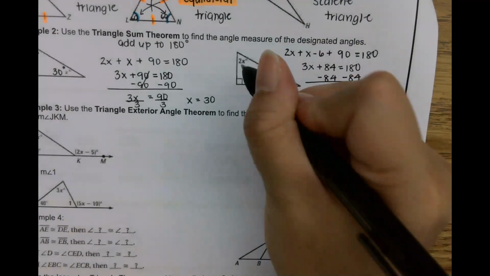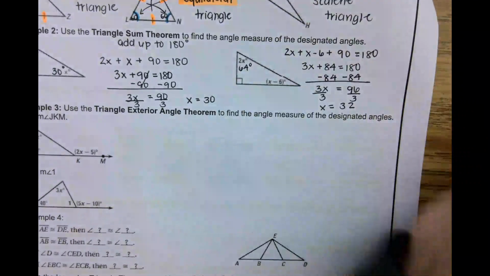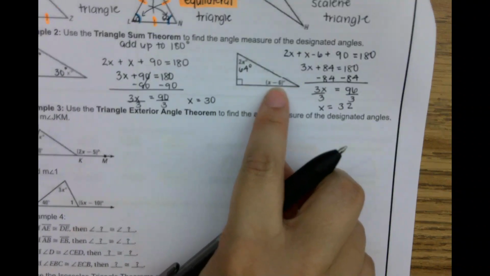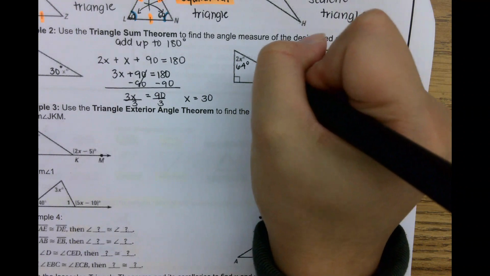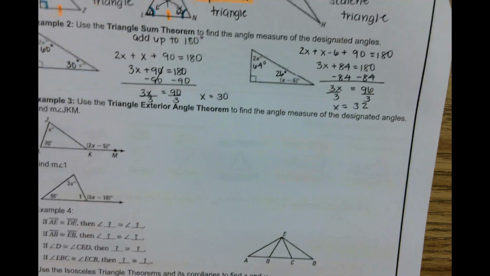When I plug it back in, 2 times 32 is 64 degrees. And since x is 32, 32 minus 6 is 26 degrees. One way to check your work is to add them all up; it should equal 180. So that's the triangle sum theorem. We've seen it before.